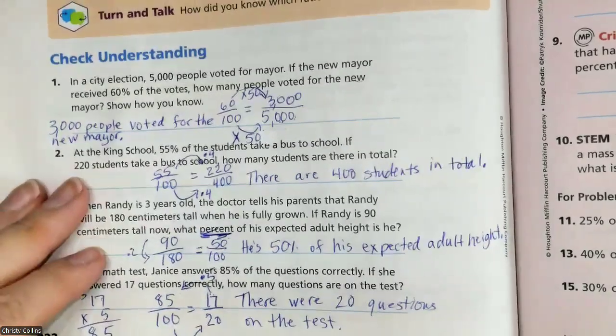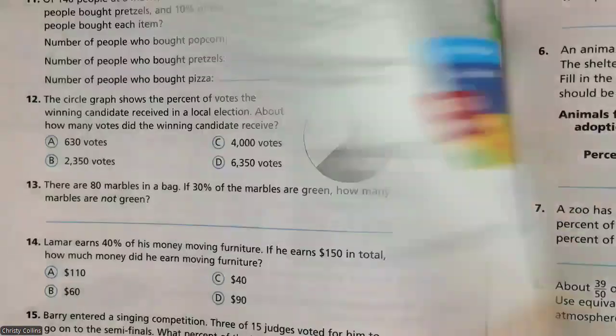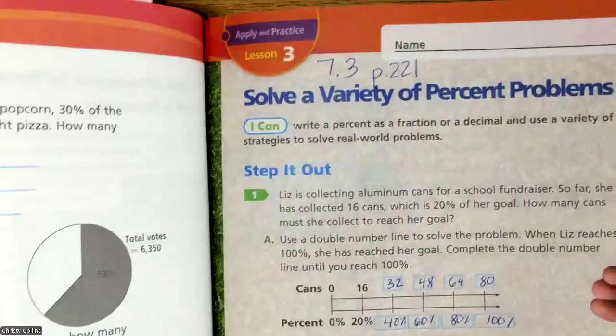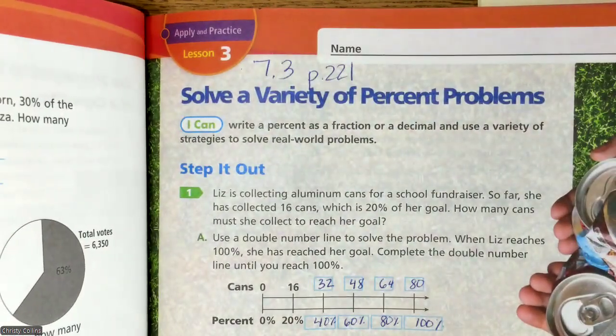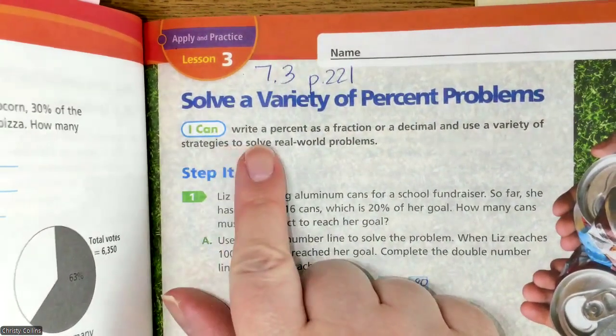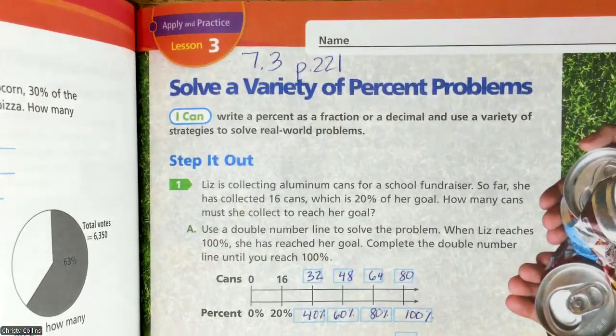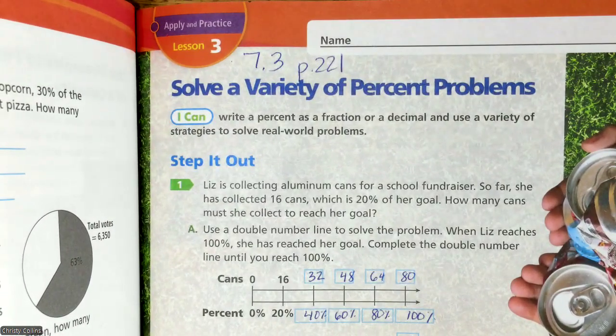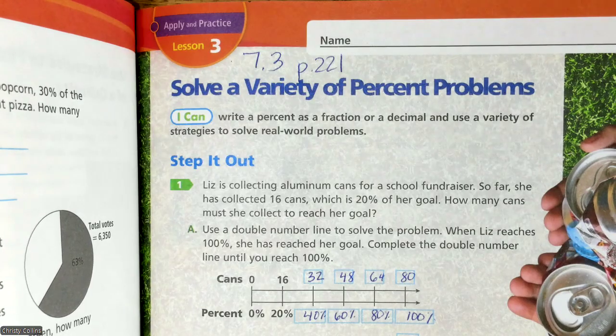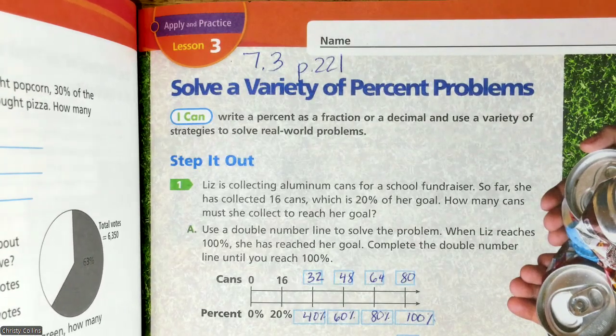Okay, so this was Module 7, Lesson 3, and we were looking at solving a variety of percent problems. Our learning target today was: I can write a percent as a fraction or a decimal and use a variety of strategies to solve real world problems.